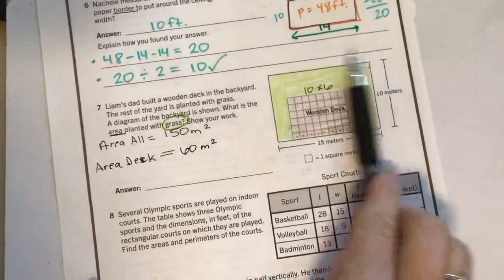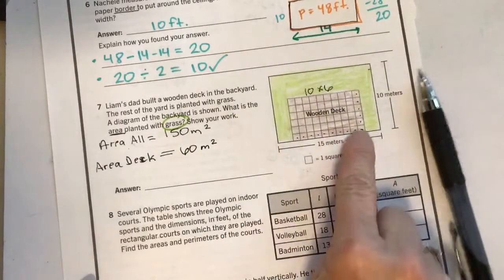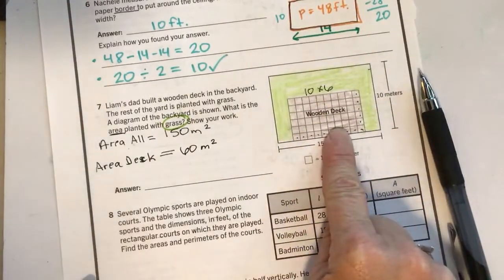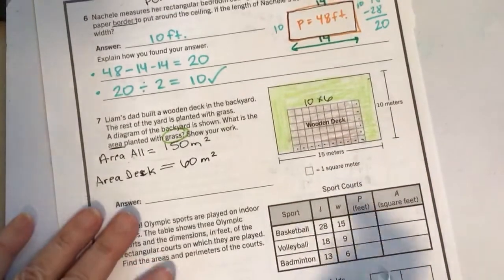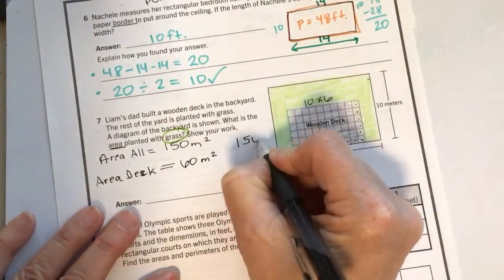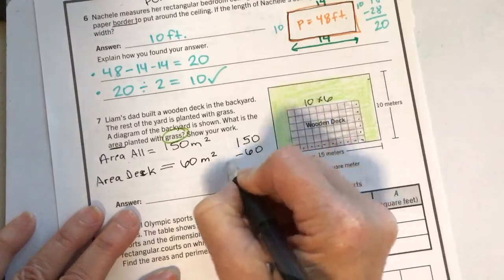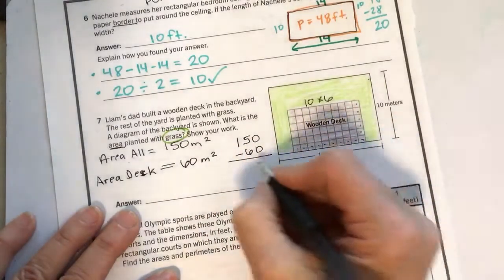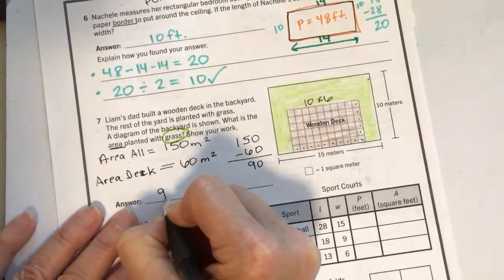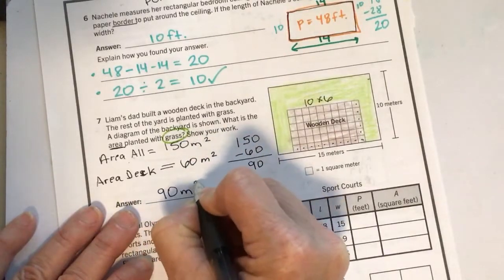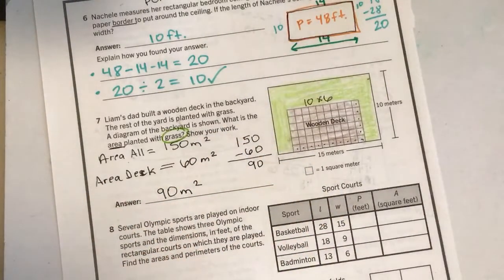So the whole thing is 150, but just the wooden deck area is 60. So if I take the total area and subtract just the wooden deck, that is going to give me 90. 90 meters squared is the area of the grass.